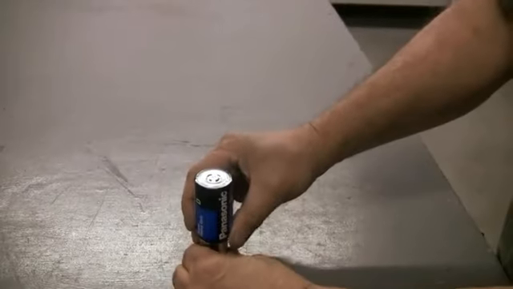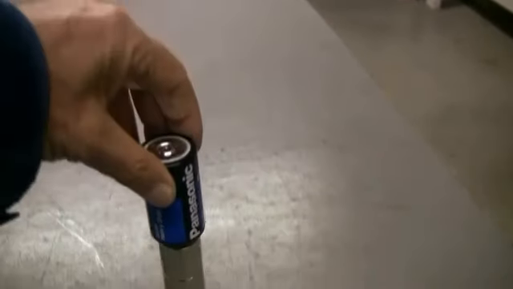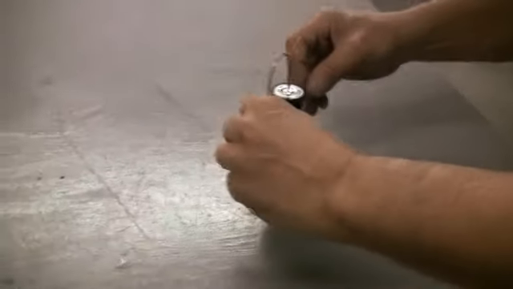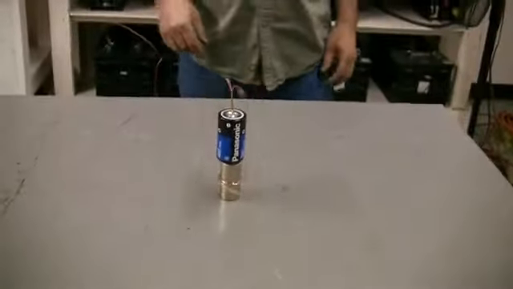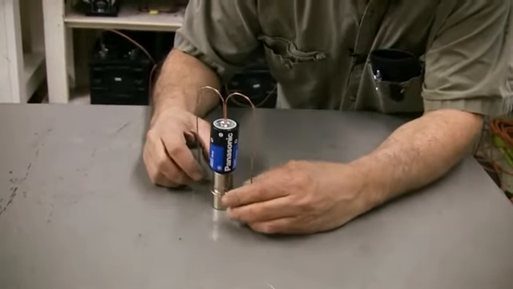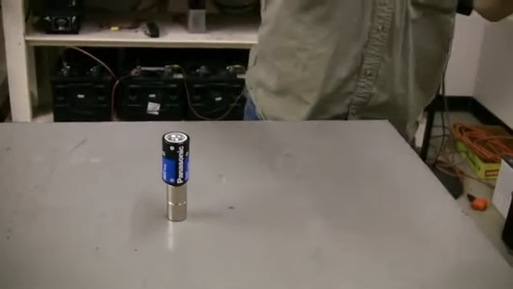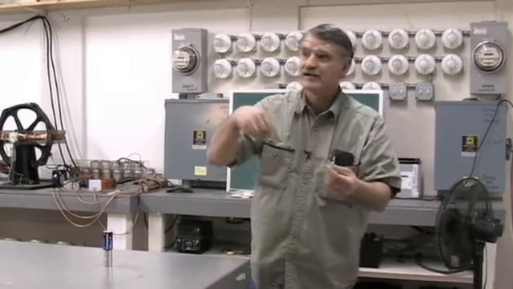Hold on. You gotta get it just right. Well, you had it just right there for a while, till you pulled it apart. But the other thing too, Pat, is that the current is so much that it just arcs.